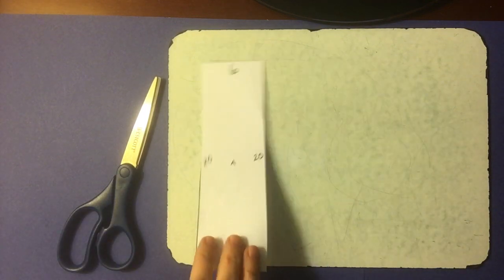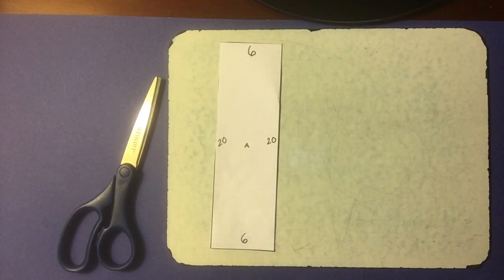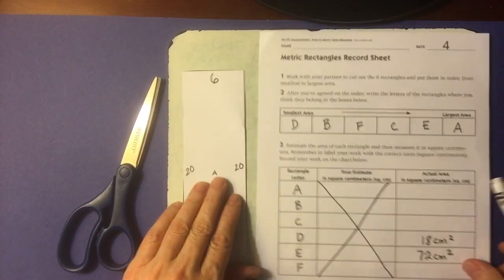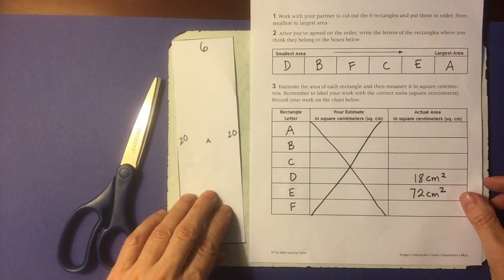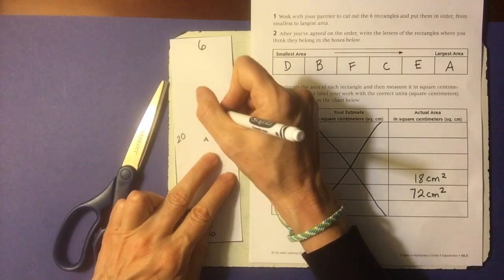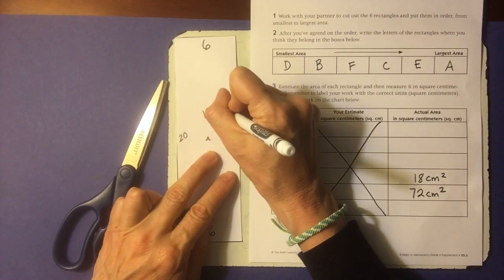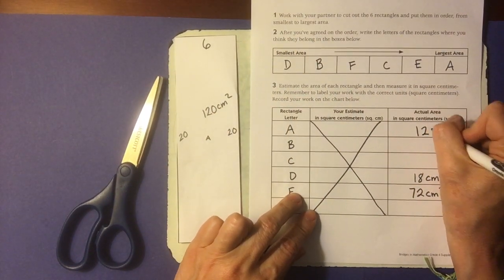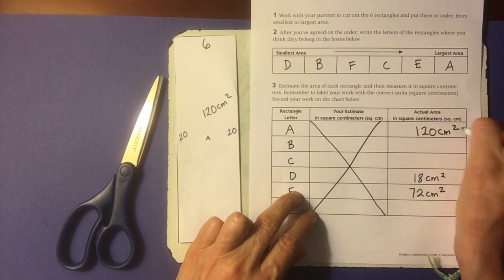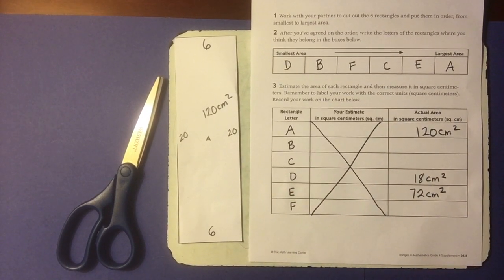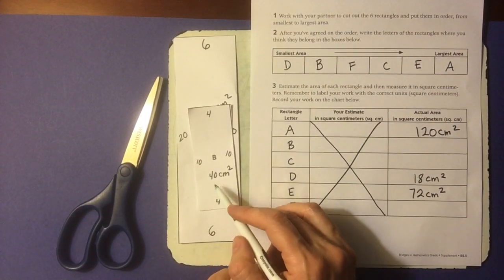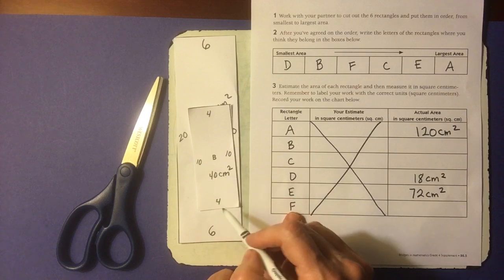Okay, so if you are back with me, what I got for each answer, I want you to write down as well. So for A, it was 6 times 20, so my answer is 120 centimeters squared. So we're going to write 120 centimeters on this page as well. The next answer I'll give is B. And for B, I got 40 centimeters because it was 10 by 4.